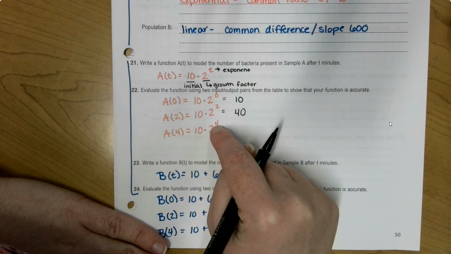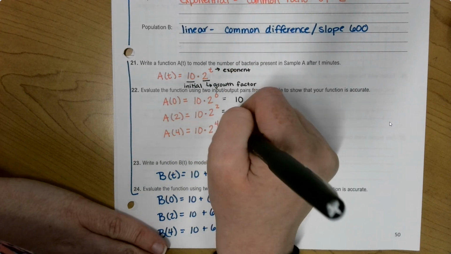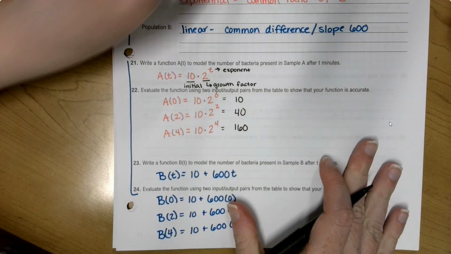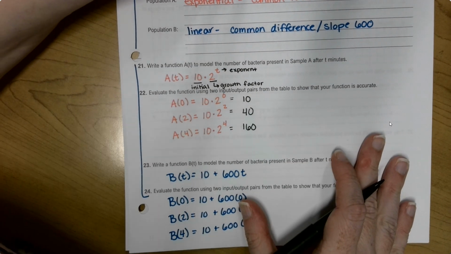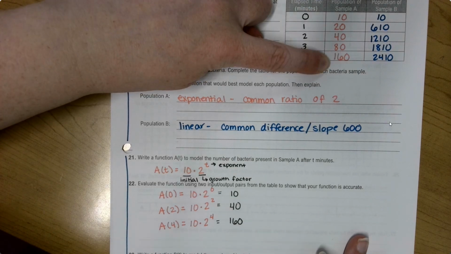2 to the 4 would be 16. 16 times 10 is 160. If I look at 0, 2, and 4, I should have 10, 40, and 160.